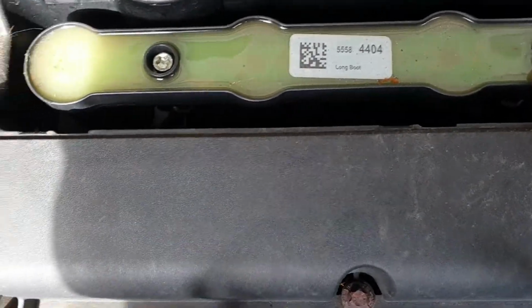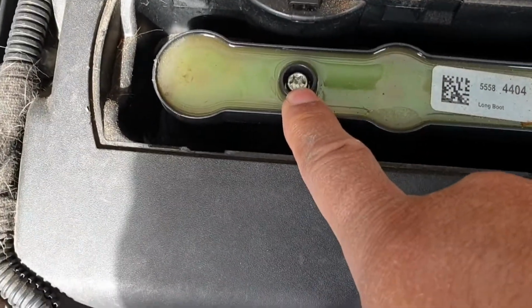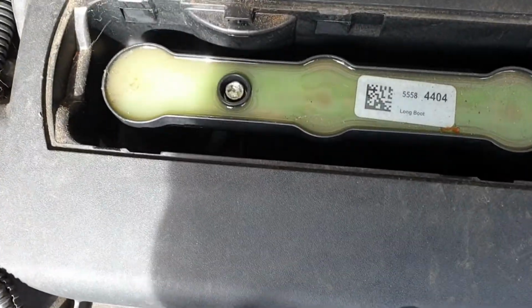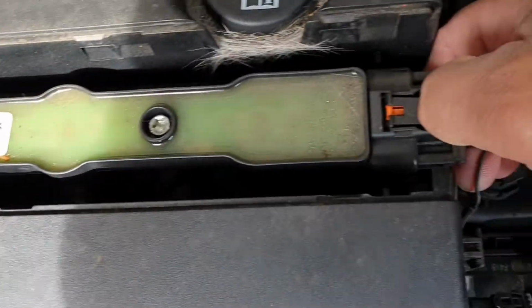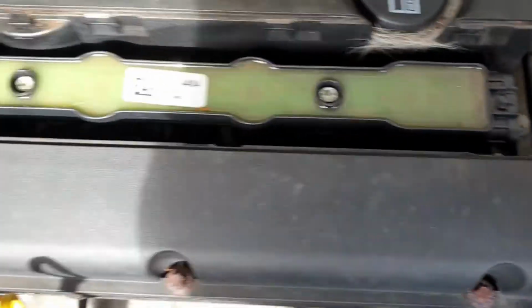I think it's going to be a T40 or Torx 40. So I'm going to disconnect this first.